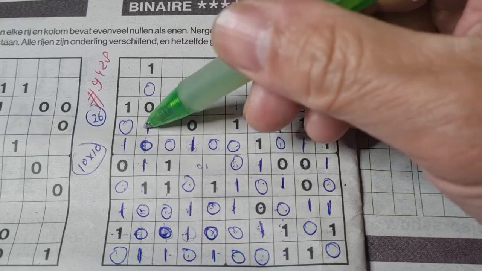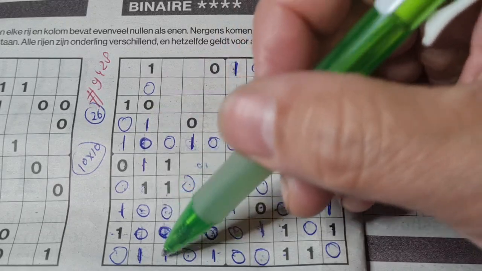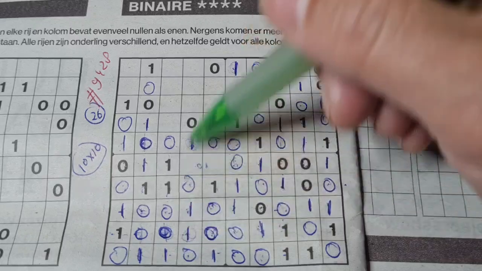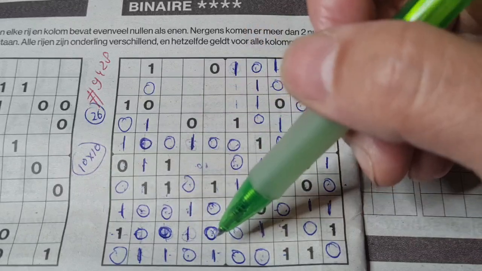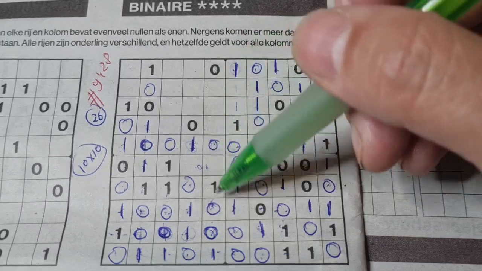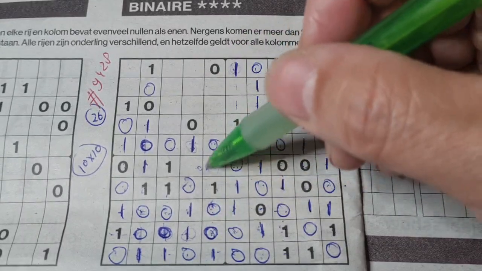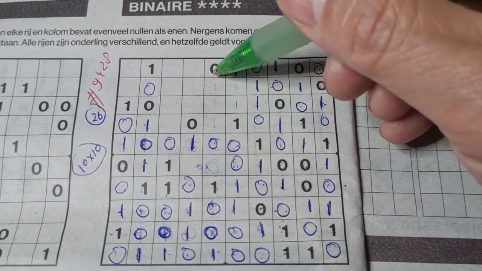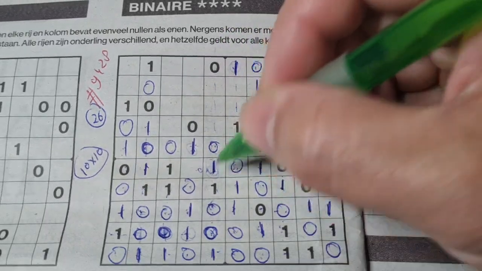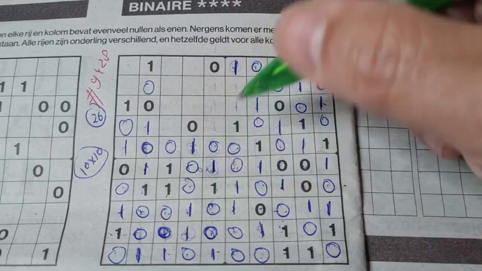1, 2, 3, 4. About here. 1, 2, 3, 4 O's. We have here 4 O's. If we place number 5 here, then we have 3 ones in a row in this column. Not allowed, one of the rules, so this can be an O. This should be a 1. Between 2 ones comes an O.